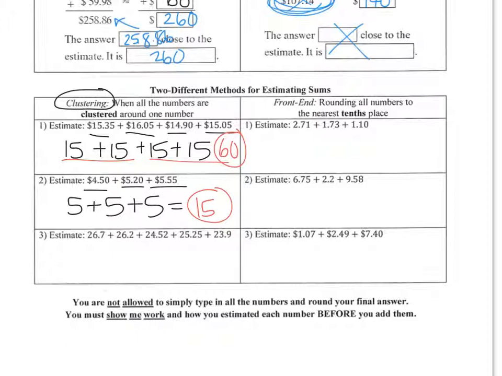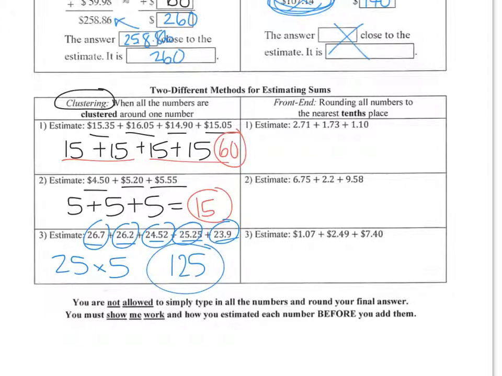These numbers, let's see, what are they all close to? They're all close to 25. So this is 25, 1, 2, 3, 4, 5. 25 times 5 is like how much money is 5 quarters? So it's 125. There's also front end rounding: rounding all numbers to the nearest tenths place.